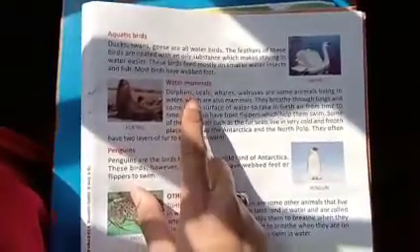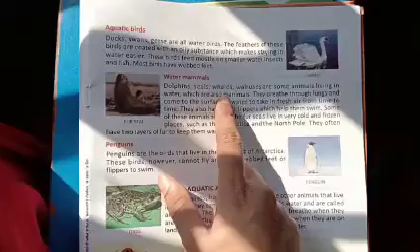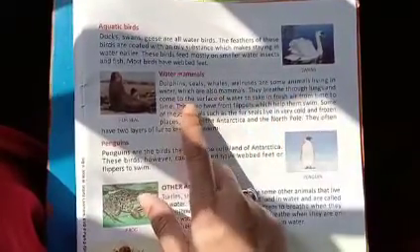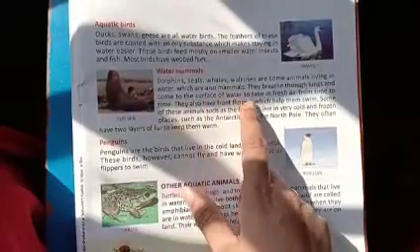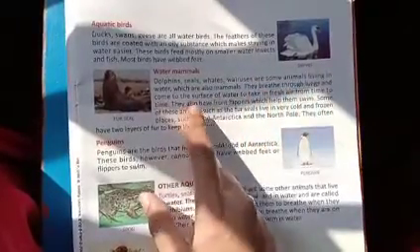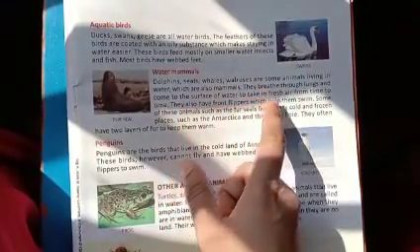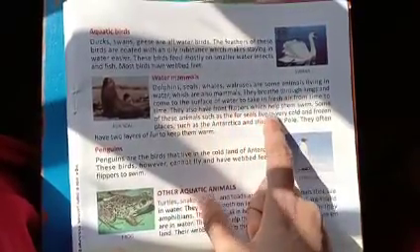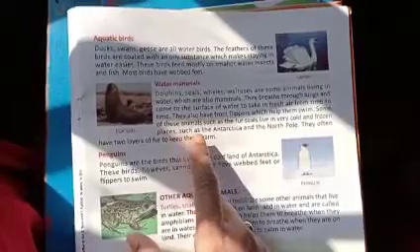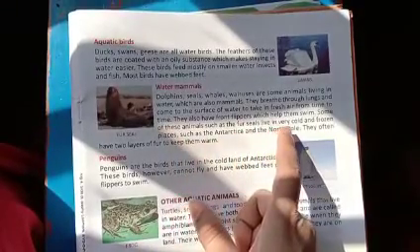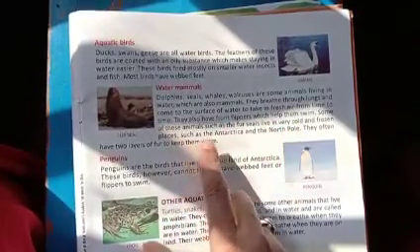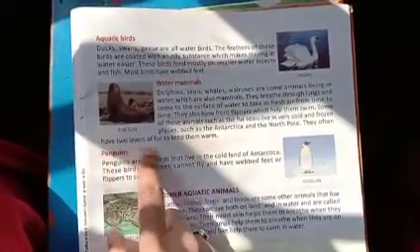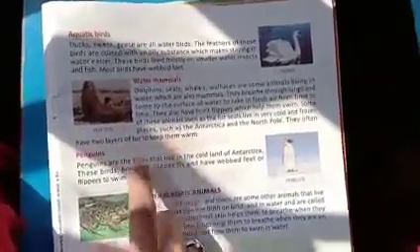Water mammals. Dolphins, seals, whales, walruses are some animals living in water, which are also mammals. They breathe through lungs and come to the surface of water to take in fresh air from time to time. They also have front flippers, which help them swim. Some of these animals, such as fur seals, live in very cold and frozen places, such as Antarctica and the North Pole. They often have 2 layers of fur to keep them warm.